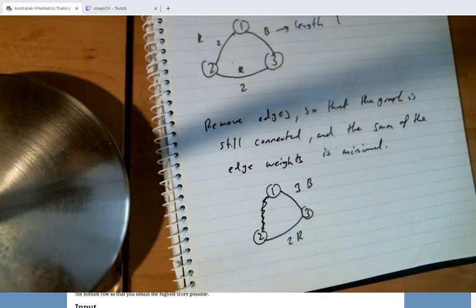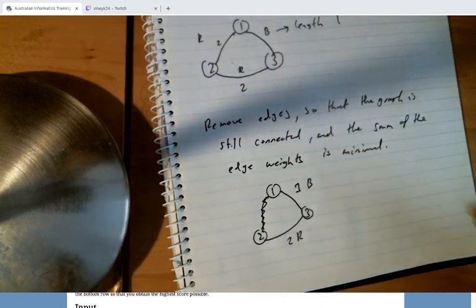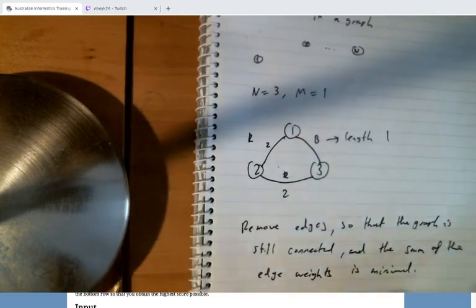So one way of thinking about this is to start with connected components, right? So if we have a connected component, what do we need to do? Well, we need to essentially make sure everything in the component is connected together by one edge, right?